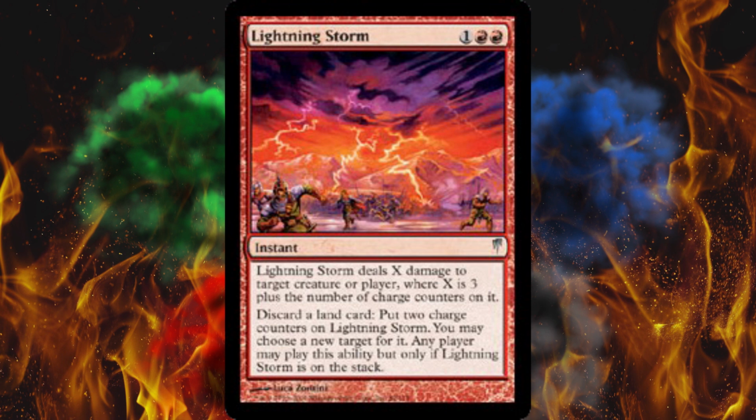So besides the fact that while it's on the stack, people can activate an ability of it and any player can do it, what does this actually do? Well, going with the Oracle text, because it's always a little bit more familiar and clear, it deals X damage to any target where X is 3 plus the number of charge counters on it. So it would go 3, then 5, then 7, then 9. And I say that because you can only add them 2 at a time. So then the ability while it's on the stack is discard a land, and any player can do this. So discard a land, it's a little steep, but okay.